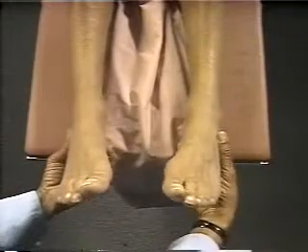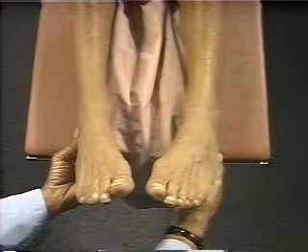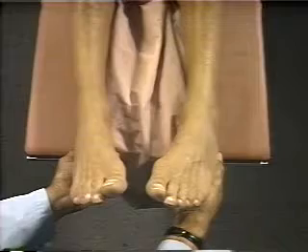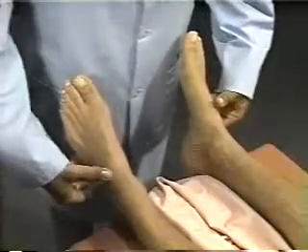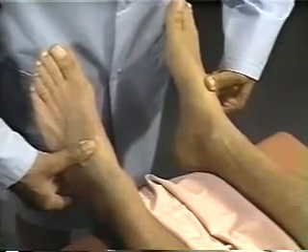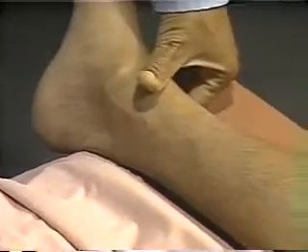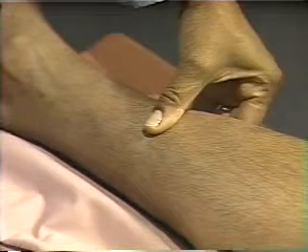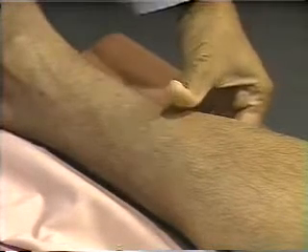Now check for edema. Comparing one foot and ankle with the other, note their relative size and the prominence of veins, tendons, and bones. To detect pitting edema, press firmly with your thumbs for at least 5 seconds over the dorsum of the feet, behind the medial malleoli, and over the shins. Note any indentation caused by your thumb pressure. Normally, as seen here, there is no pitting edema.